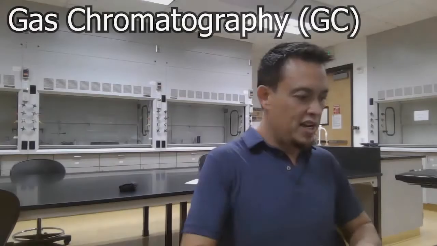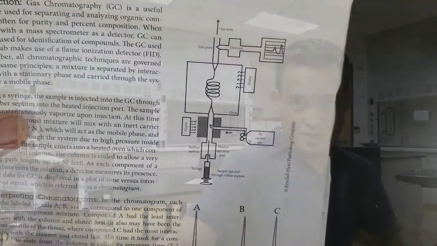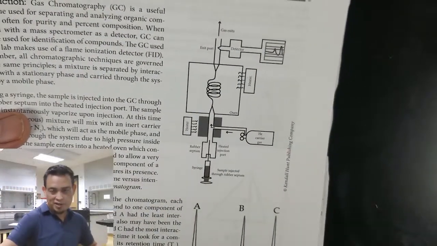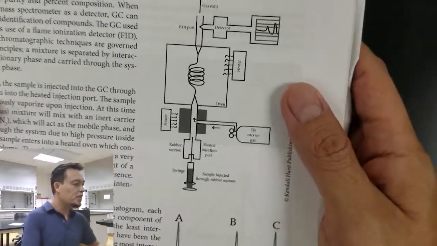I want to go ahead and start off by talking about the gas chromatography instrument. This is, like I said, a GC, or a chromatography technique. We use the inert gas as our mobile phase, and we have a silica gel column as our stationary phase. In the manual here, I do have a schematic of the instrument. We'll see the actual instrument itself too in a little bit.